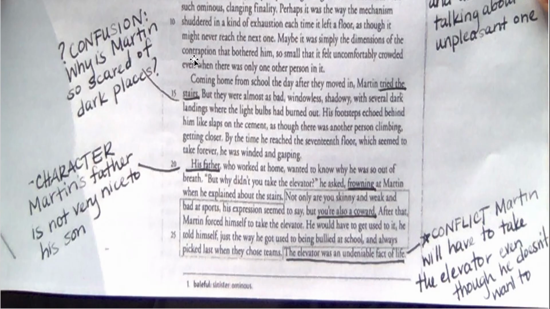Then, I know I didn't read the rest of this, but knowing that you guys have read this already, I think it should be okay. Then where it says, coming home from school the day after they moved in, Martin tried the stairs. I put a confusion here. I said, why is Martin so scared of dark places? And I might even be able to say, why is Martin so scared of elevators? Because he's trying to avoid the elevator by using the stairs.